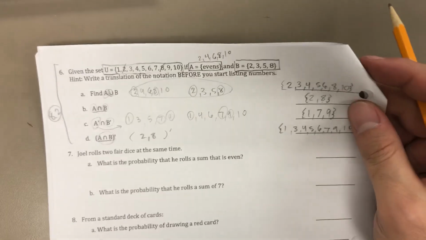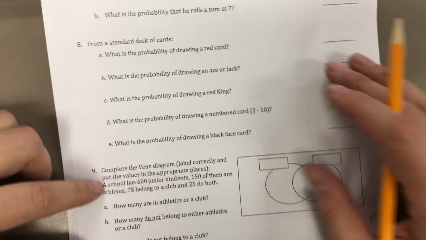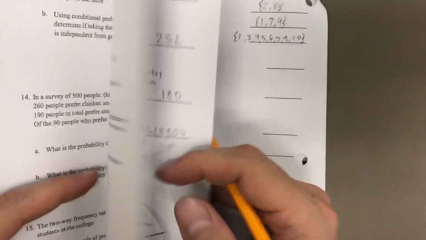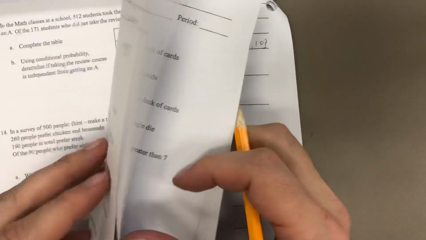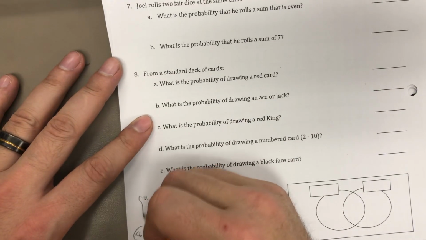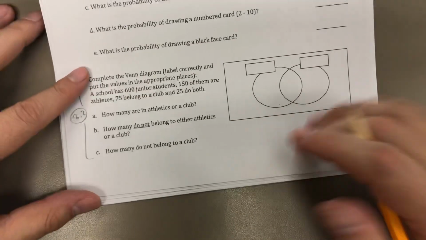Okay, the other stuff that's in 8.2 is this Venn diagram stuff. Let me just verify that. I just gotta look over at the worksheet for that. Yeah, Venn diagrams, okay. So 8.2 is also Venn diagrams. So then that's going to be number 9. So let's go ahead and answer number 9 as well.